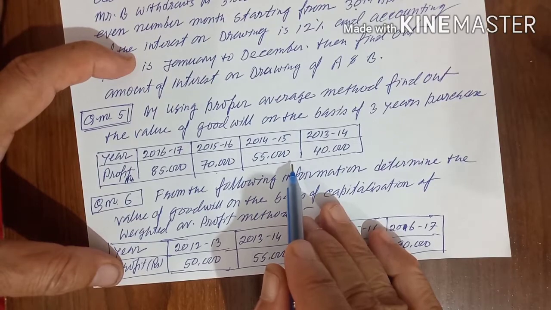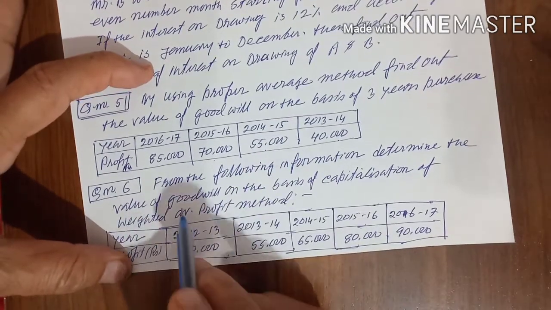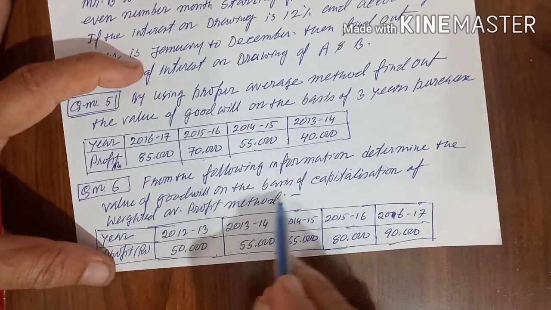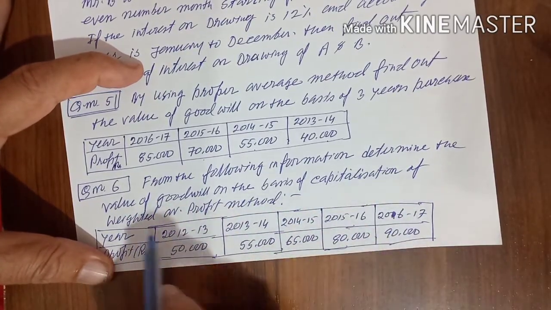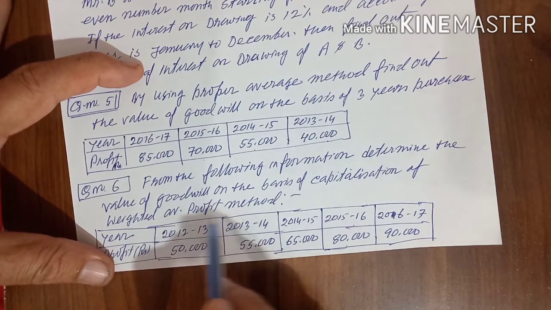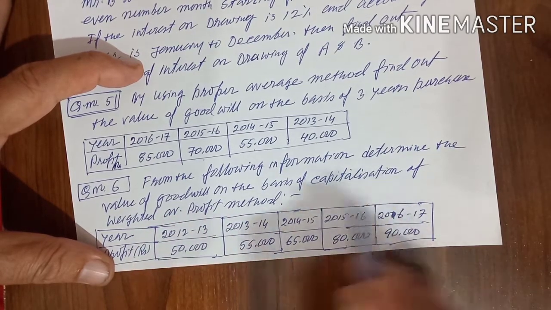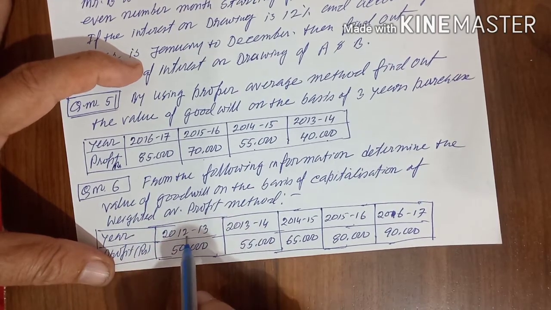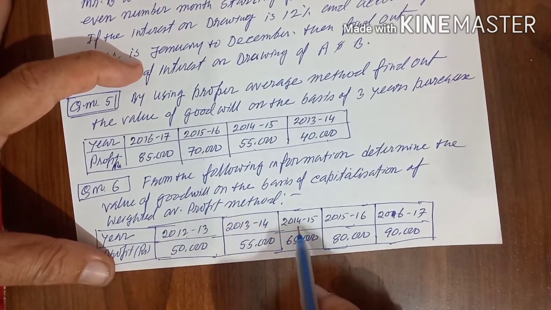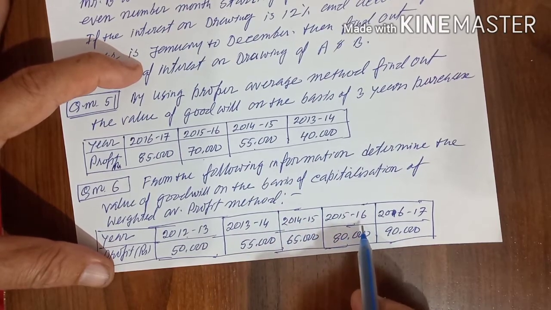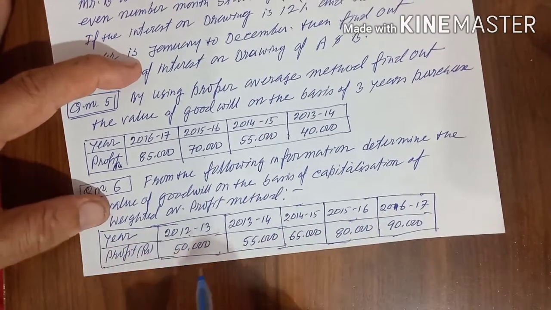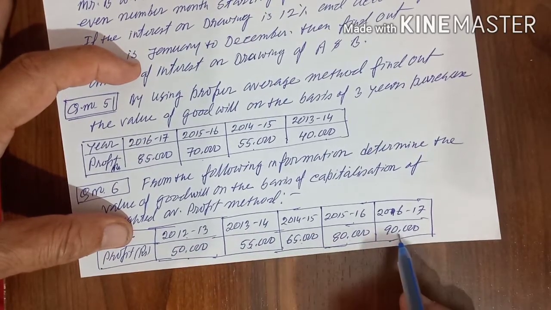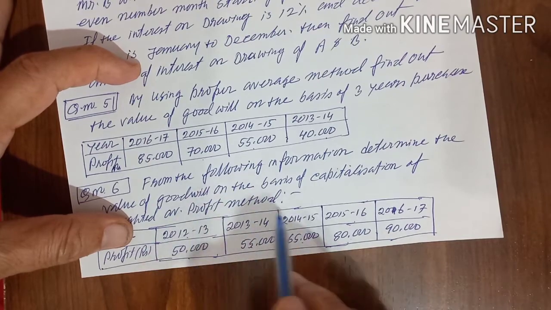That was question number 5. Now question number 6. From the following informations, determine the value of the goodwill on the basis of capitalization of weighted average profit method. Which method? Capitalization of weighted average profit method. The years are 2012-13, 13-14, 14-15, 15-16, 16-17, and the profits are 50,000, 55,000, 65,000, 80,000, 90,000. So this one all of you know how to do.